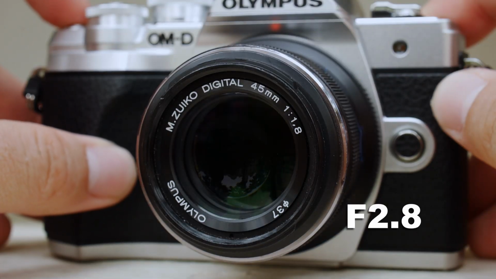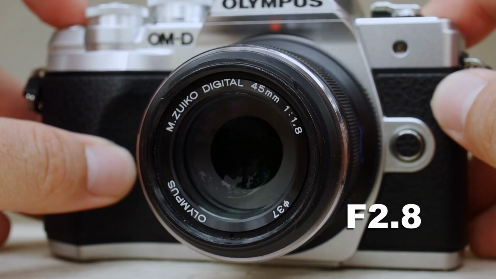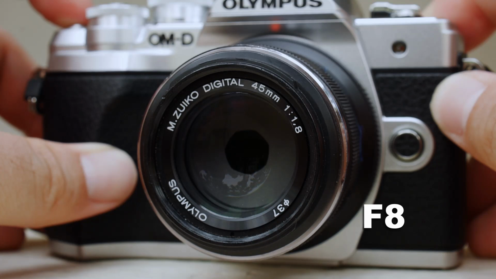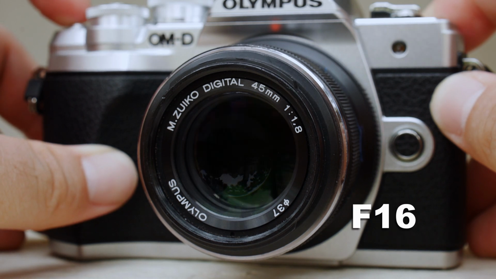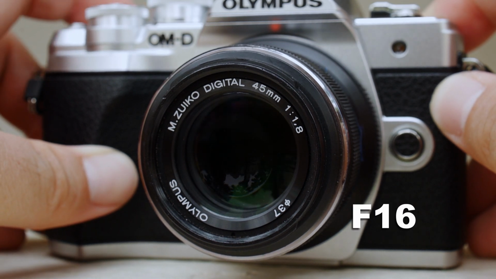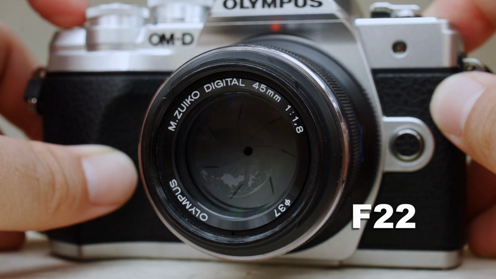So when we talk about bright aperture or wide aperture or big aperture, it simply refers to f2.8 or f1.8 or f1.4. Those are bright, wide, and big apertures. Now when we talk about small aperture or narrow aperture or stopping down the aperture, we are usually referring to big numbers like f8, f11, or f16. The smaller the aperture, the larger the f number.